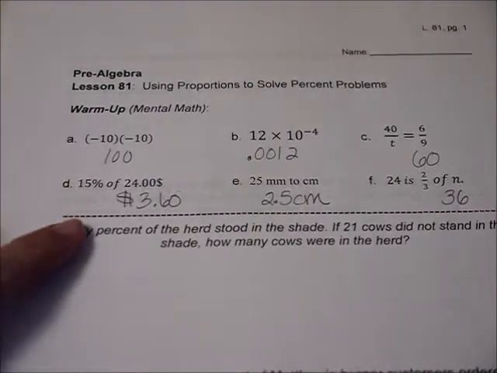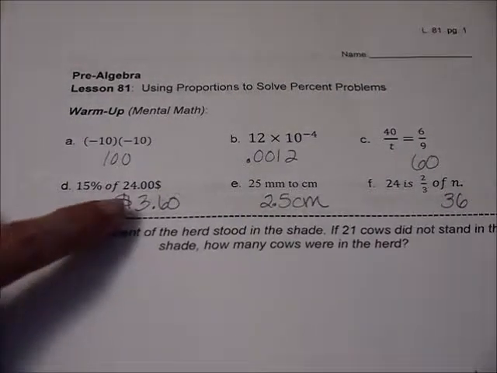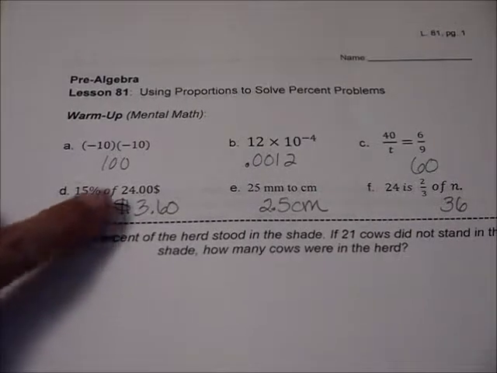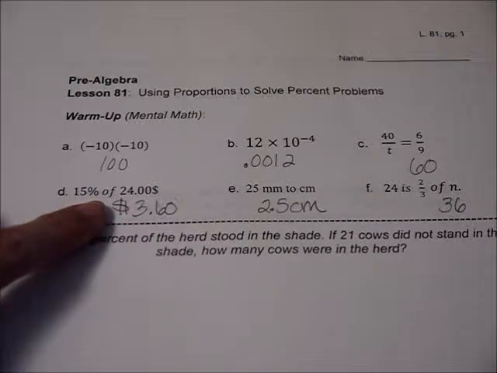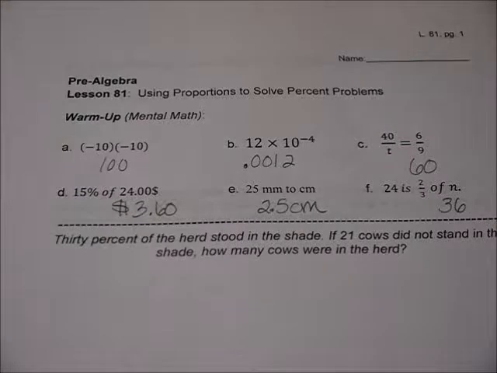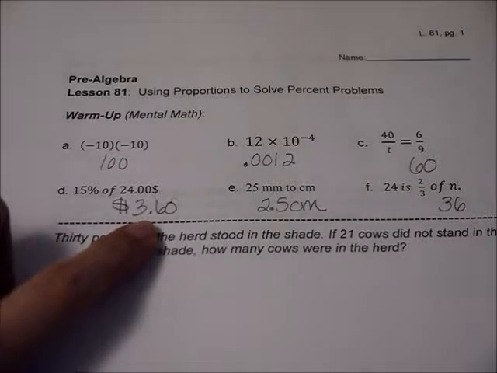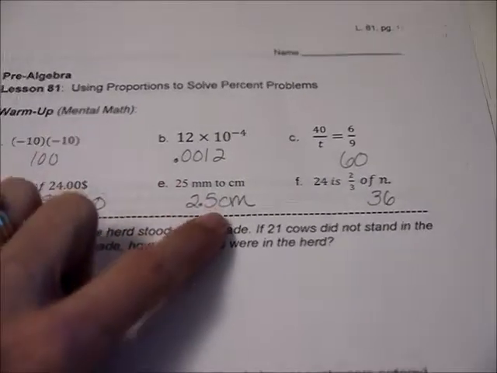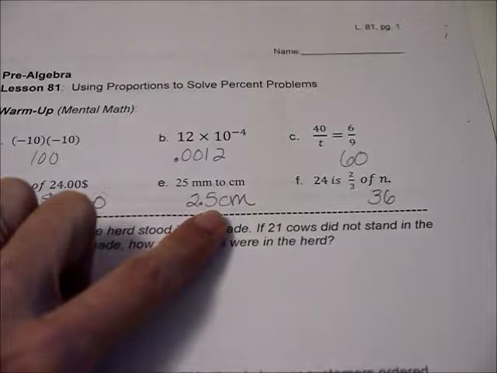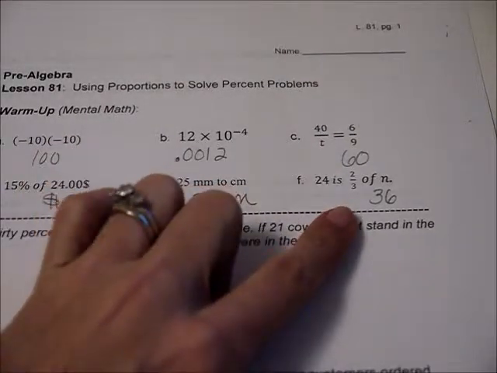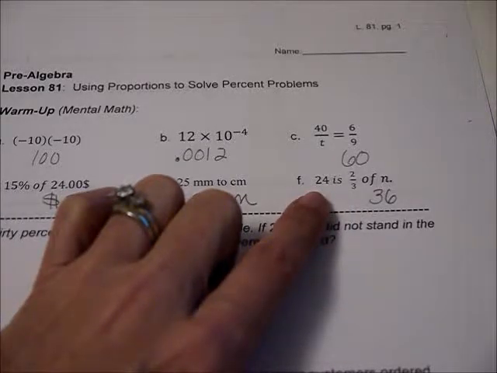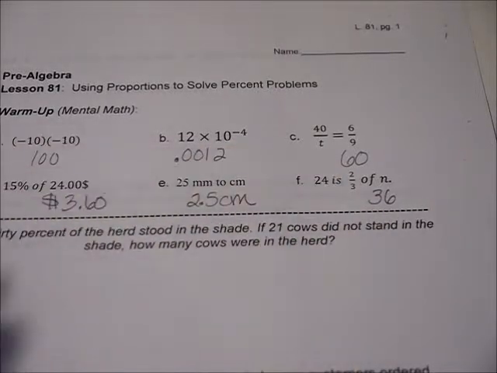All right, this one, 15% of actually $24. Well, 10% of 24 is 2.4. So half of 10% would be 1.2. So we do 2.4 plus 1.2 makes 3.6. All right. We just move the decimal place to the left once. And on this one, again, 24 is 2 parts of 3. So if we do 24 divided by 2 is 12, and 12 times 3 is 36.